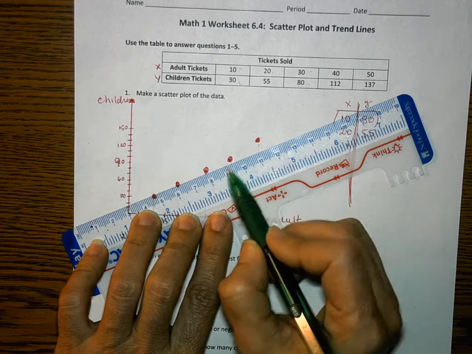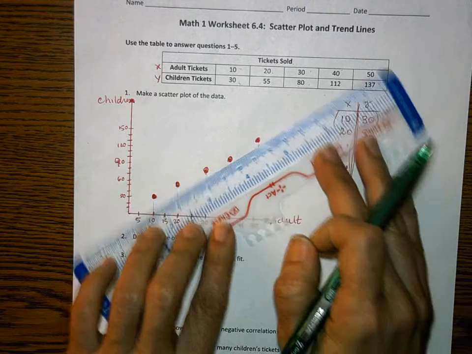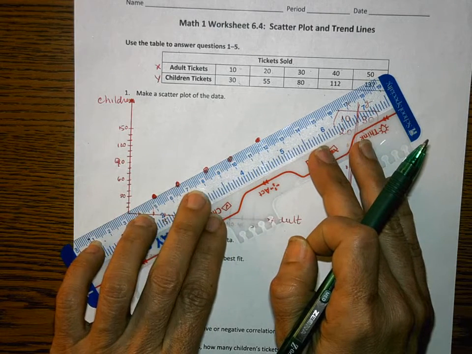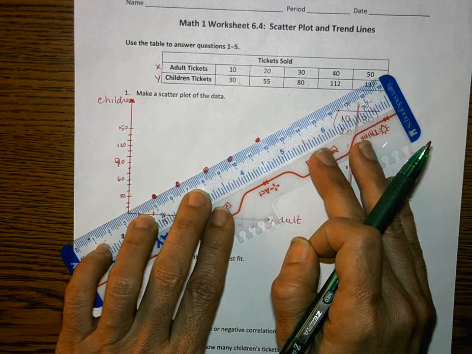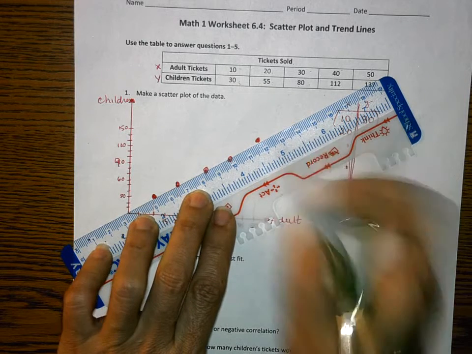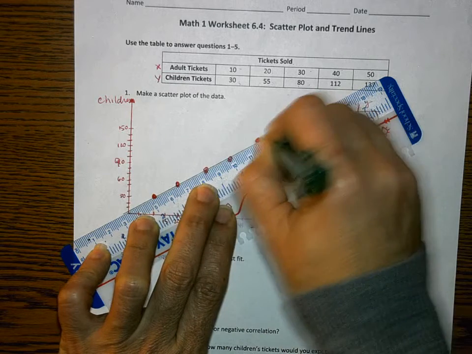I'm not going to touch this 40 either. So I'm trying to find in between so I can catch as many as I can. Some of them are going to be above, some of them are going to be below, but that's okay. And if you actually have a grid and you did it better than me, I'm pretty sure your line is not going to touch every single thing there, okay? So there you go, all right?